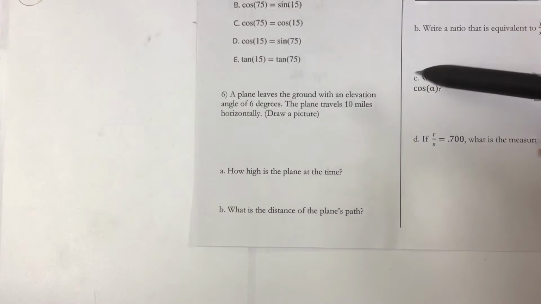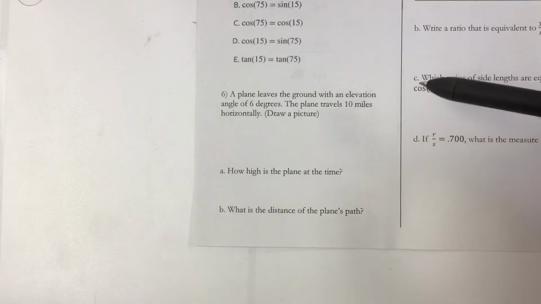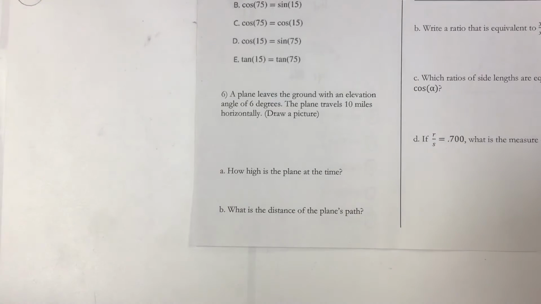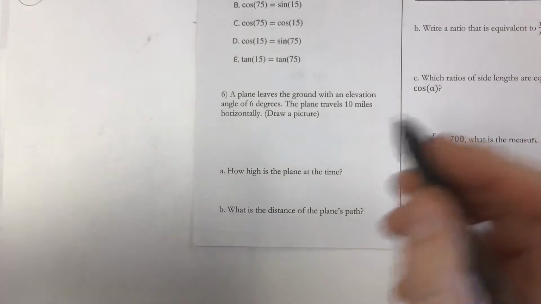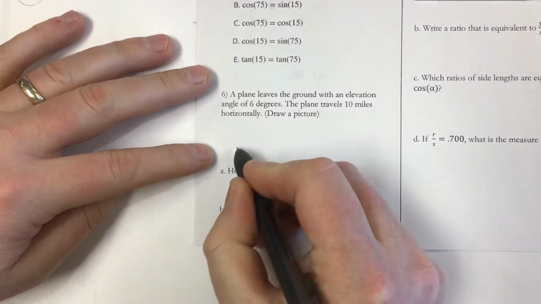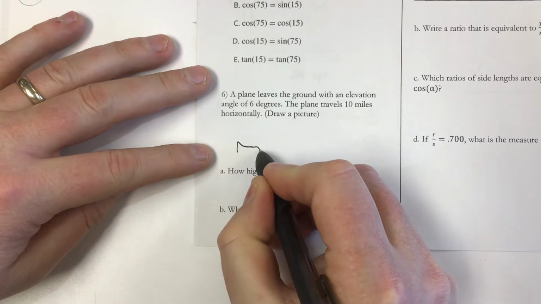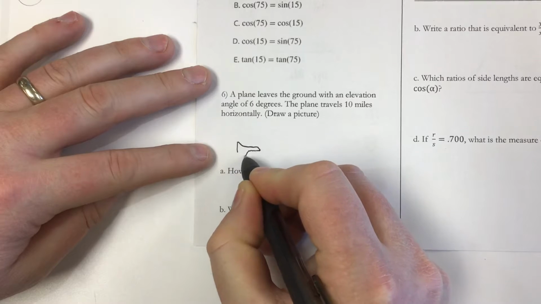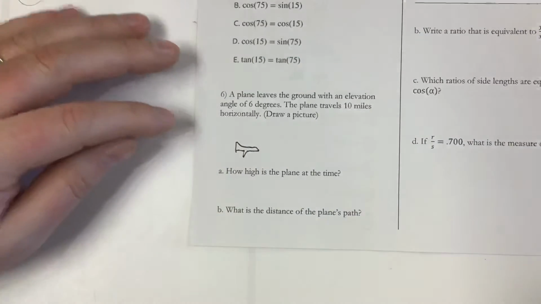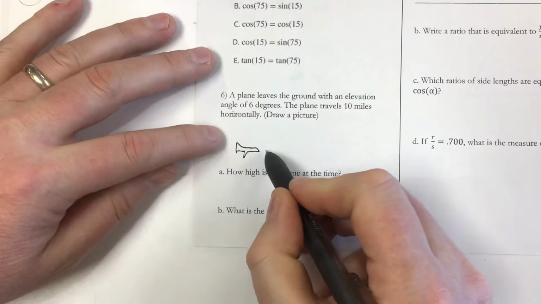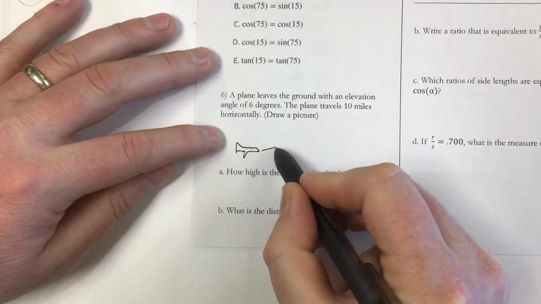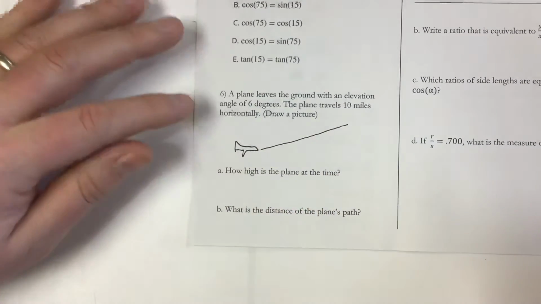So as you read the question, it says a plane leaves the ground with an elevation angle of 6 degrees. The plane travels 10 miles horizontally. All right, so let's figure out what exactly that means. So if there is a plane that's taken off that's leaving the ground, and I am not an artist, but I'll draw a little bit of a plane here. So there's my plane. It's taking off, and as it's going, it's traveling up that way.